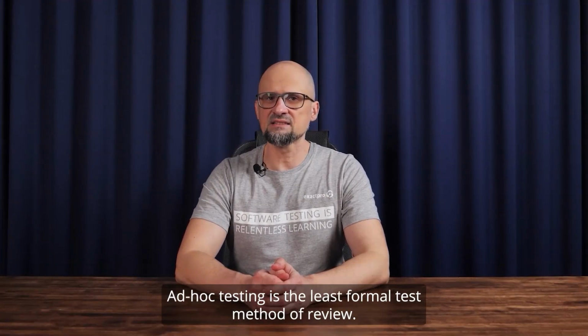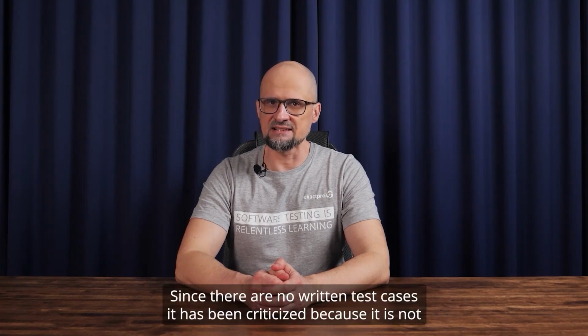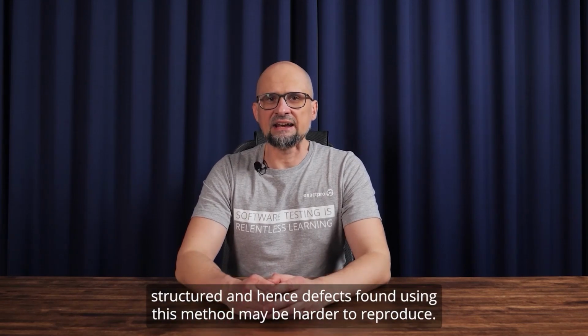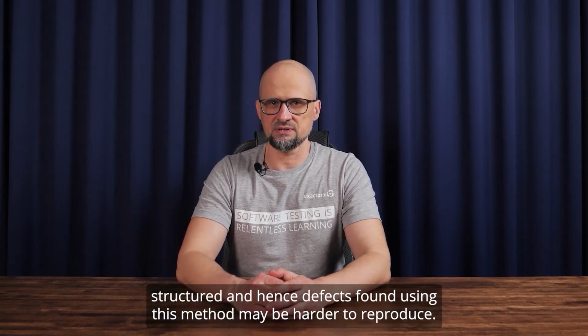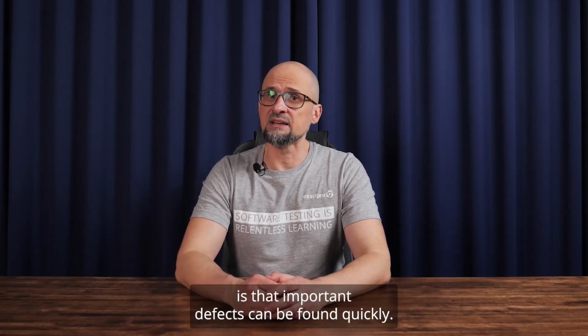Ad hoc testing is the least formal method of review. Since there are no written test cases, it has been criticized because it's not structured, and hence defects found using this method may be harder to reproduce. However, the strength of ad hoc testing is that important defects can be found quickly.